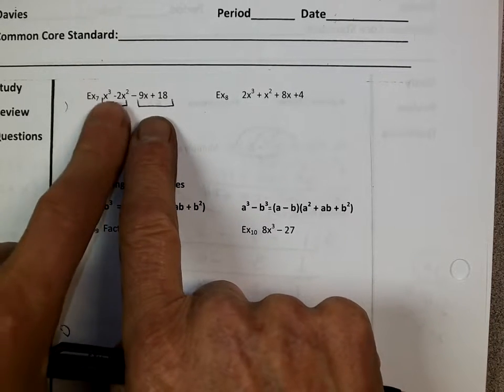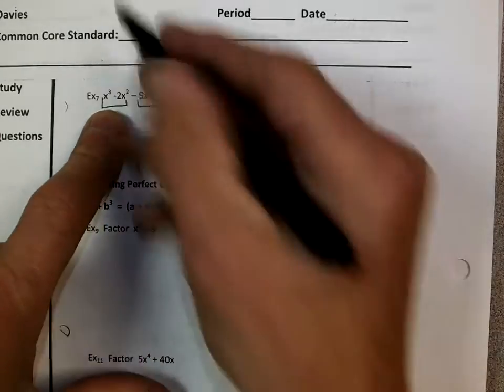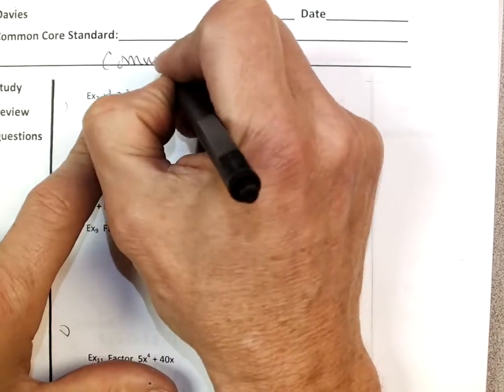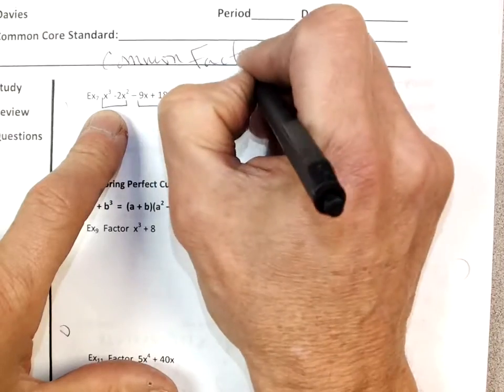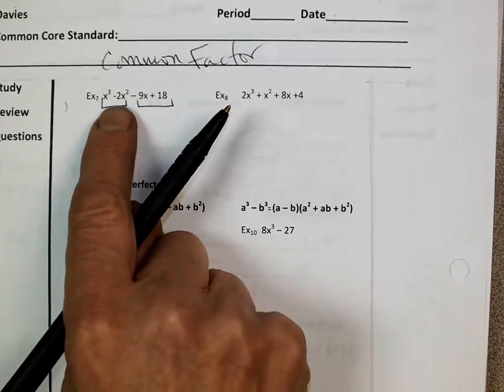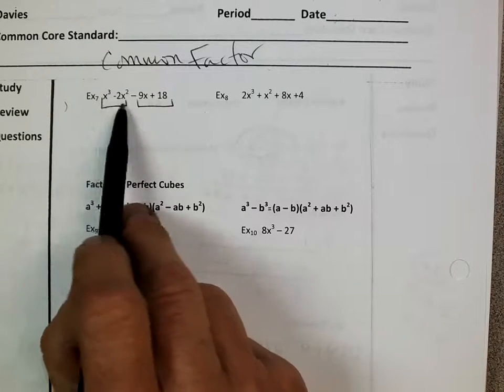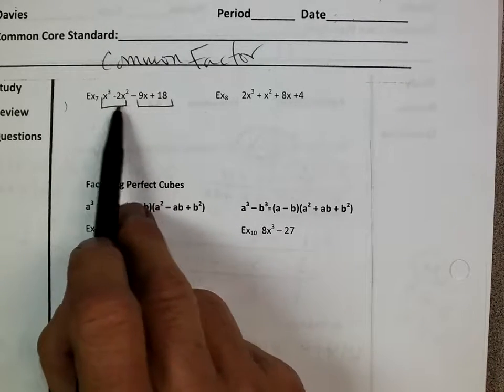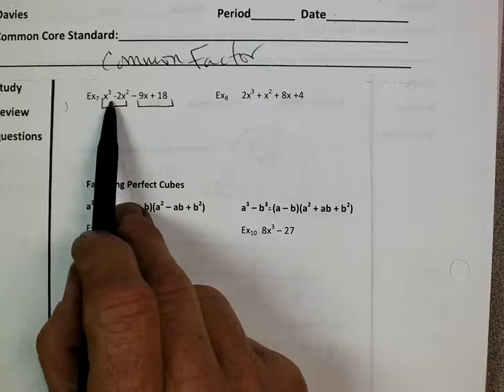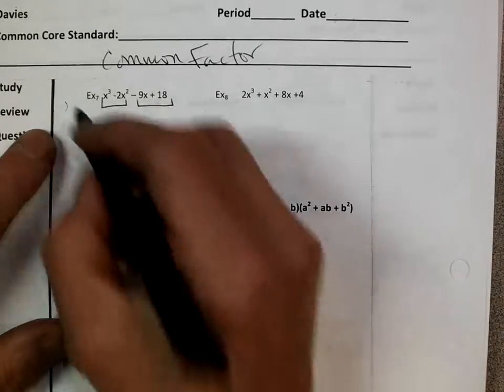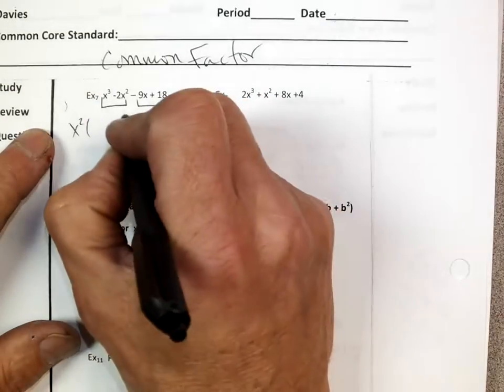So I'm going to take a look at the first 2, and I'm going to common factor. So I look at the first pair, and I ask myself, what do they have in common? Garrett, what do these 2 have in common? They both have an x. In fact, they both have x squared in common, right? You're right, they both have an x. In fact, they have even more than that. They have an x squared in common, right?